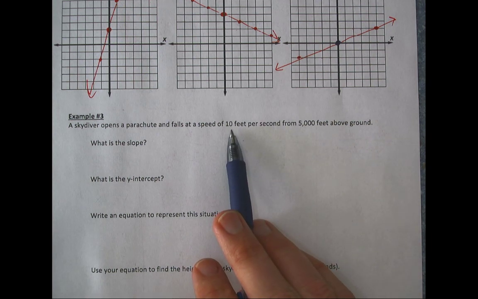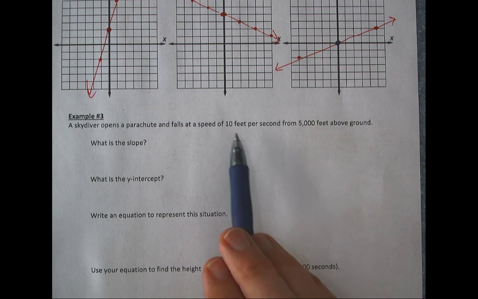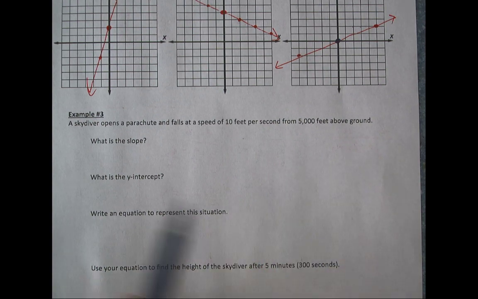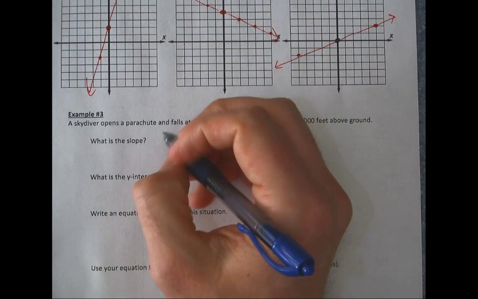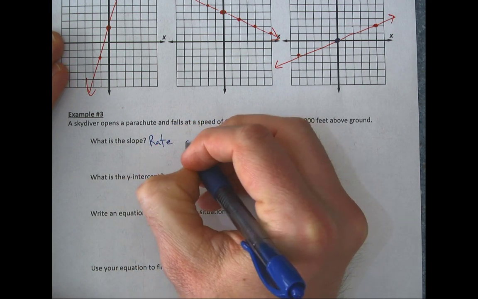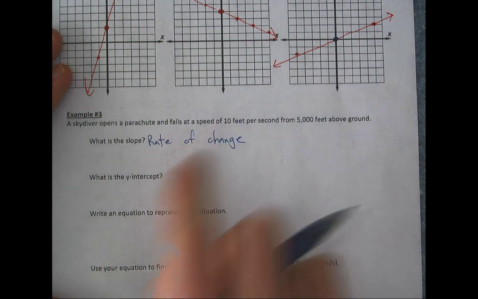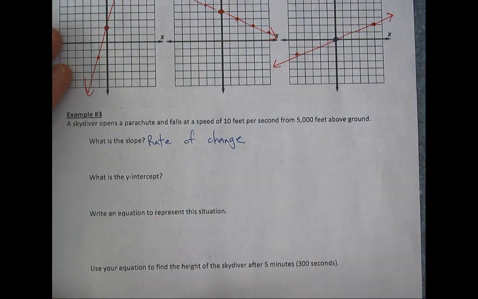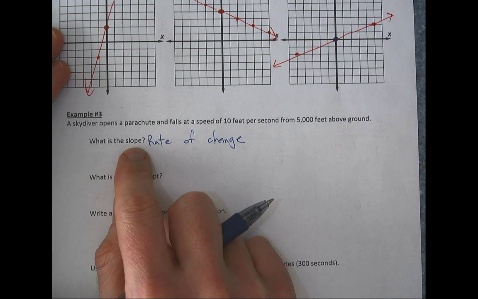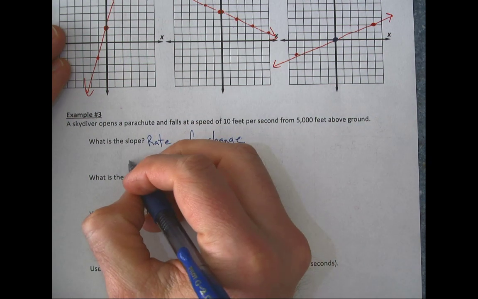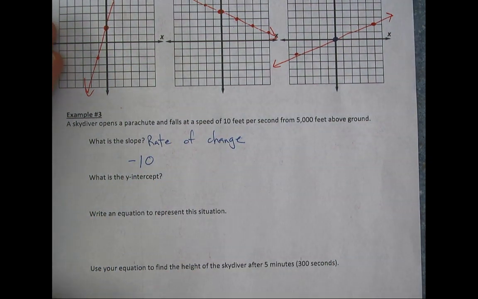And he's falling 10 feet per second. So every single second, it's another 10 feet, 10 feet. So what is the slope? Remember, slope is like the rate of change. And so the slope here is represented by the 10 feet per second. That's how much it's going down every single second. That's what slope tells you, how much it's going up, how much it's going down for every one something. So since we're falling, we need to make sure we represent this as a negative. And so my slope is negative 10.